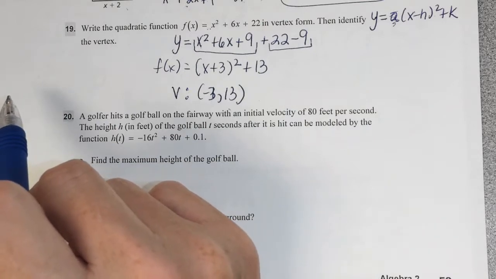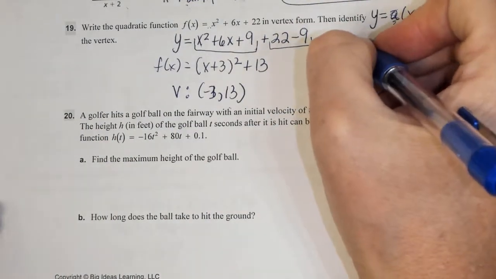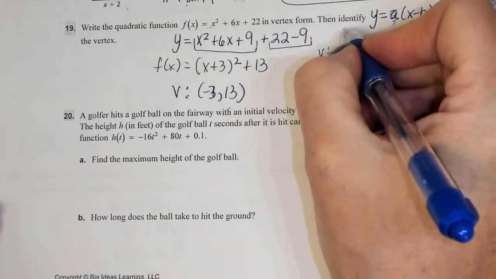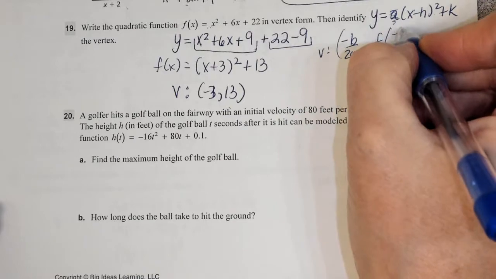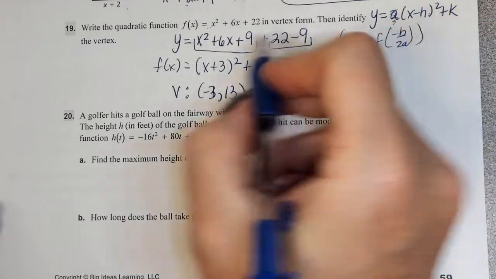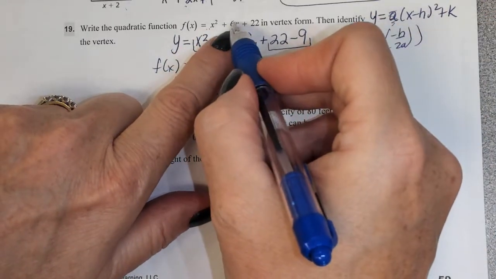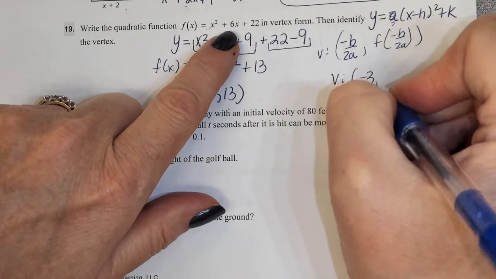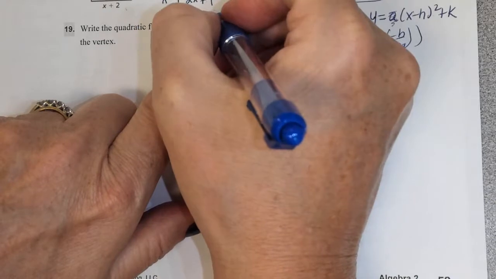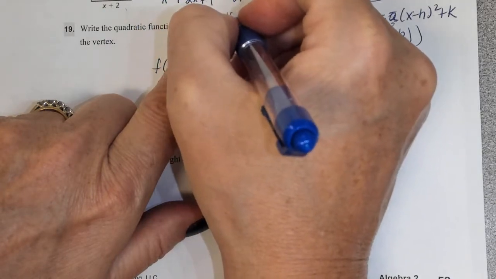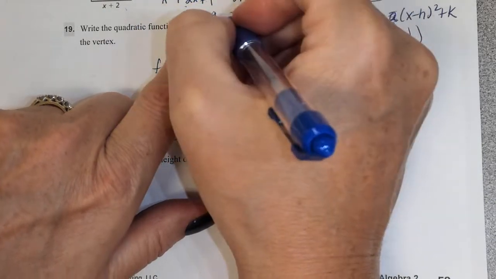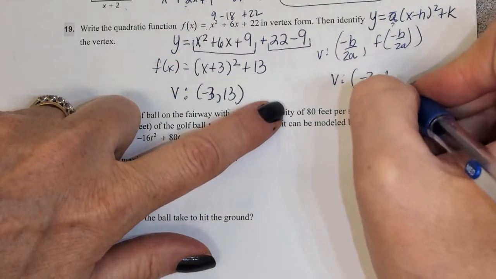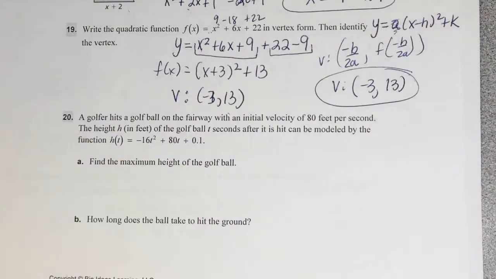What's another way? You do negative b over 2a, and then plug that in. Yep, that's how we find the vertex too, right? Negative b over 2a, f of negative b over 2a. So watch, I'm going to do this kind of quick. -6 over 2. What's -6 over 2, guys? -3. Plug in -3. -3 squared is 9. That's -18 plus 22. That's -9 plus 22. -9 plus 22 is 13. See how we get the same answer?